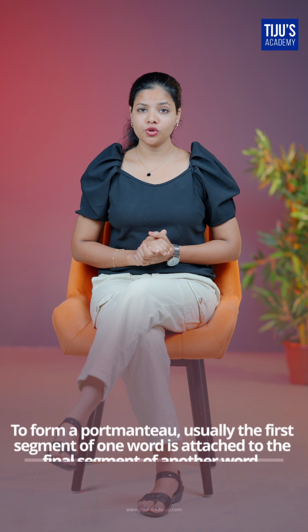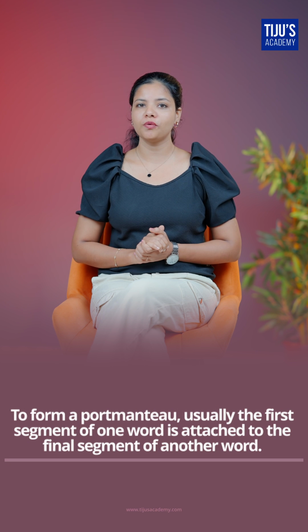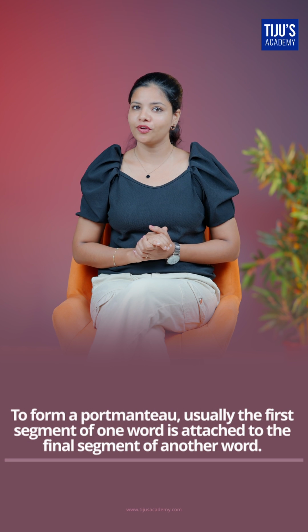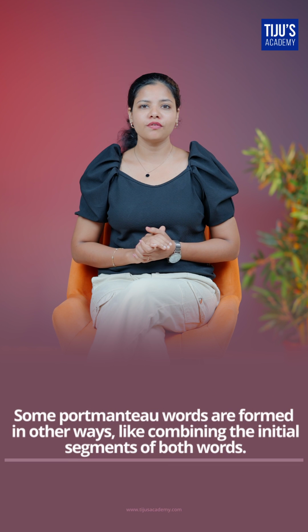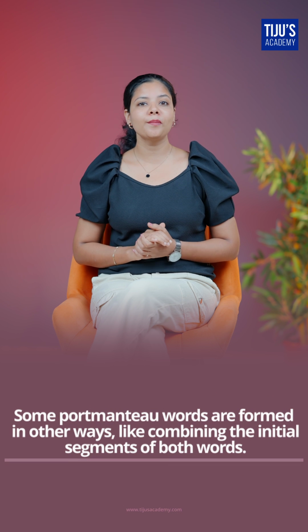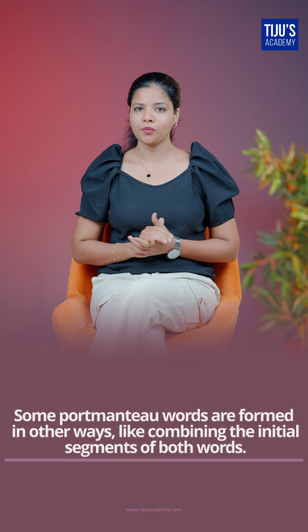To form a portmanteau word, usually the first segment of one word is attached to the final segment of another word. Some portmanteau words are formed in other ways too, like combining the initial segments of two different words.